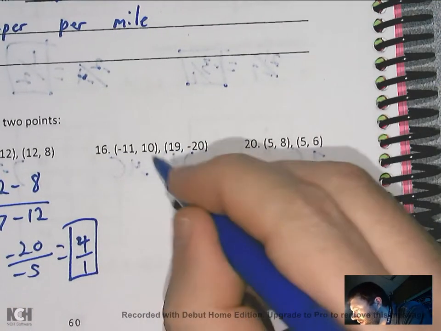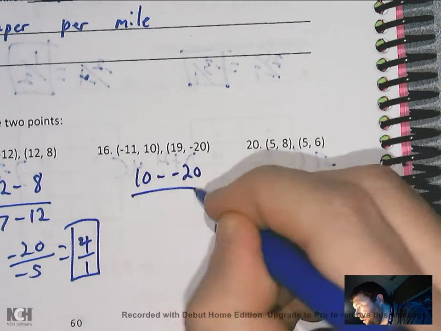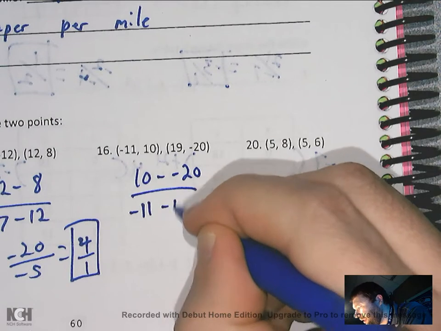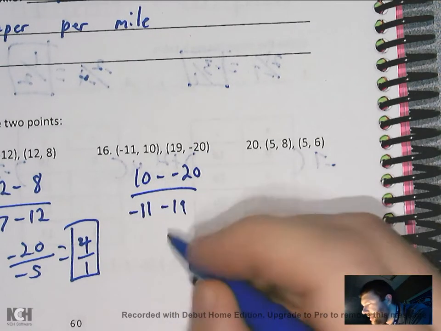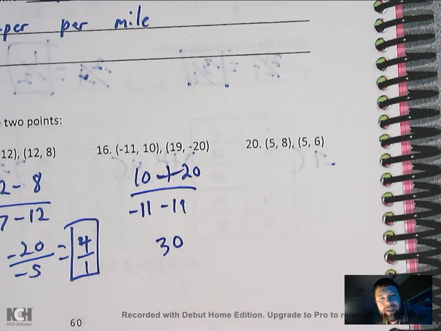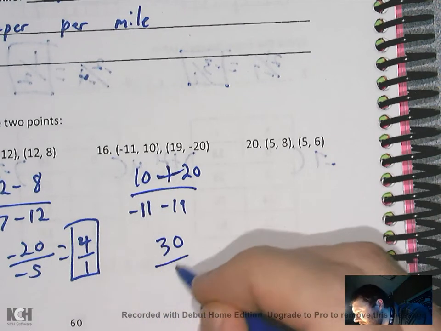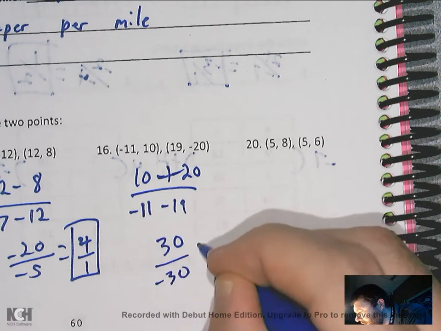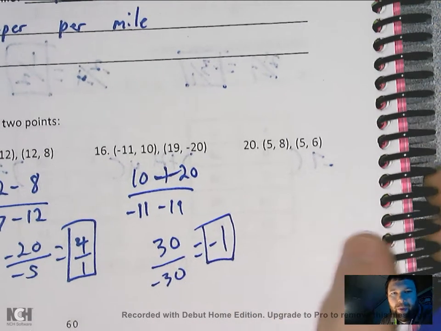Let's see, this one, I would do 10 minus a negative 20 over negative 11 minus 19. 10 minus a negative, same sign, add and keep, right? That's going to end up being positive 30, because when you have two negatives next to each other, you just end up adding them. And then negative 11 minus 19 would be negative 30, which means it's all going to simplify down to negative 1, or negative 1 over 1.